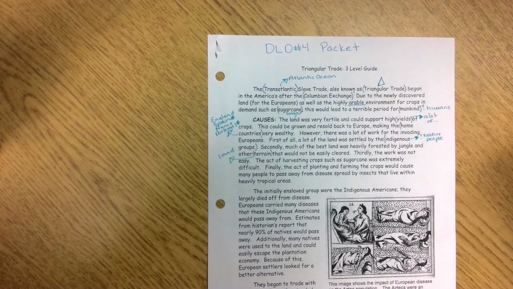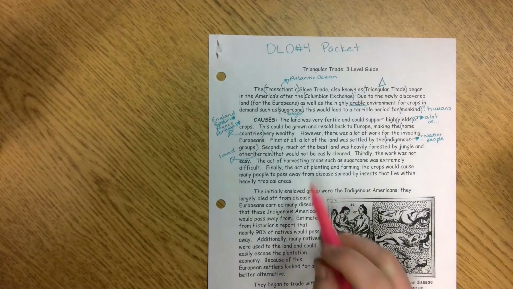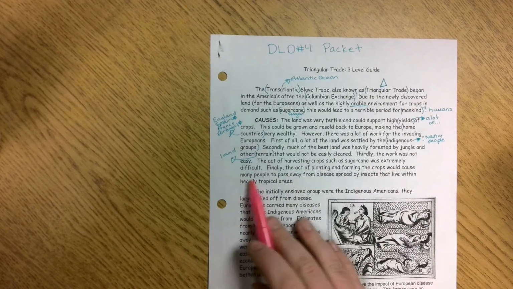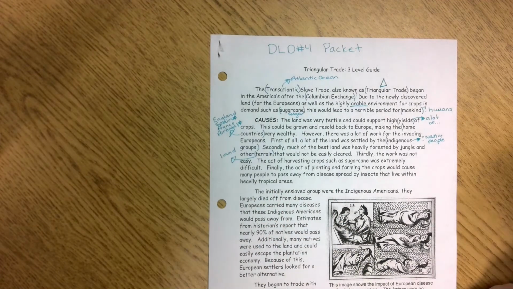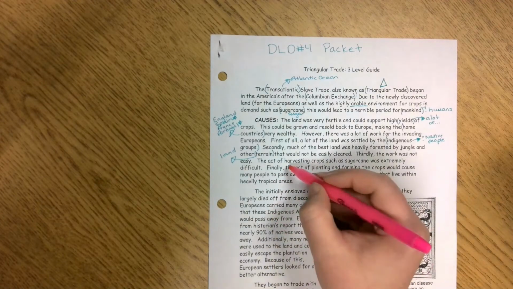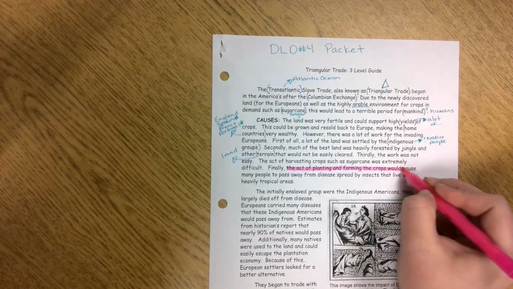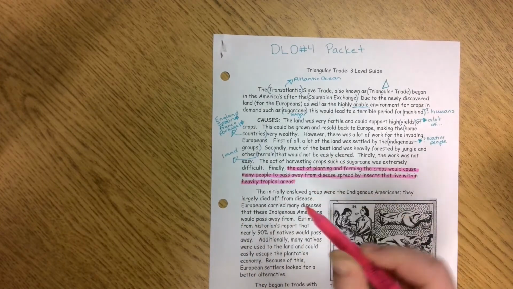All right, I haven't done this yet, but let's go back and highlight a couple things that seem kind of important. Working our way backwards, that last one seems very important. The act of planting and farming the crops would cause many people to pass away from disease spread by insects that live within heavily tropical areas. There's just something about that that seems super important to me, so I'm going to highlight it real quick, and then we're going to work backwards.